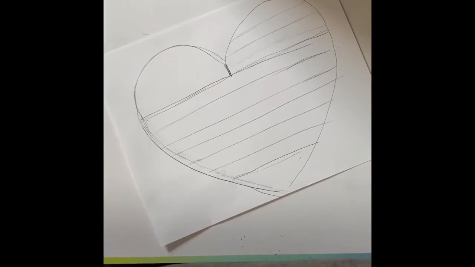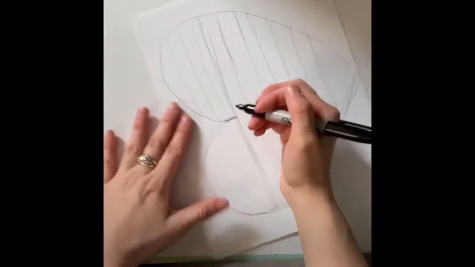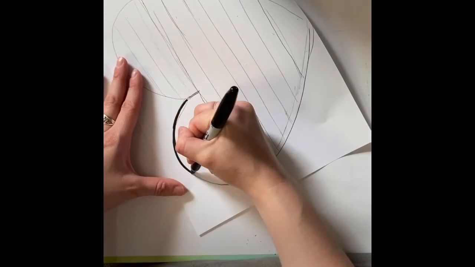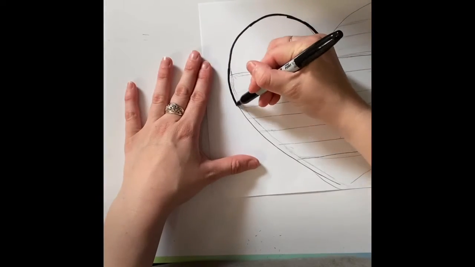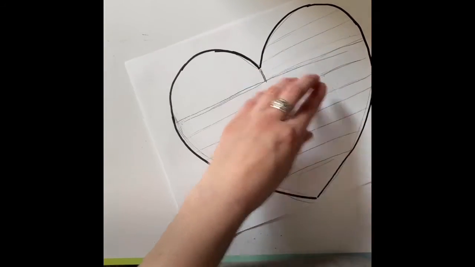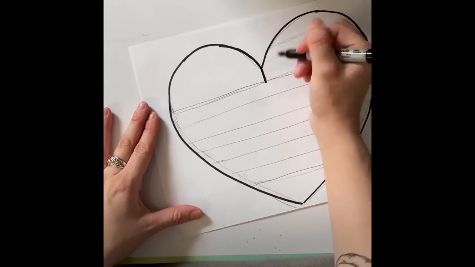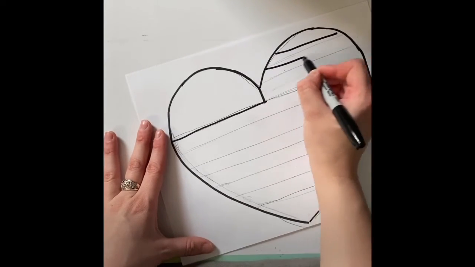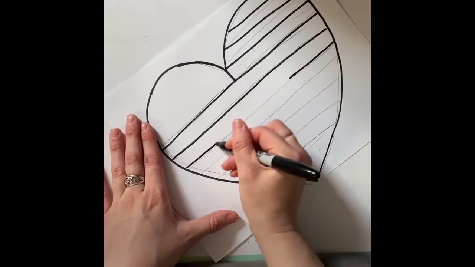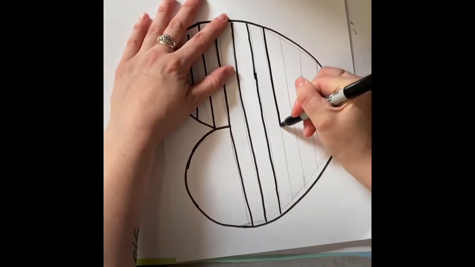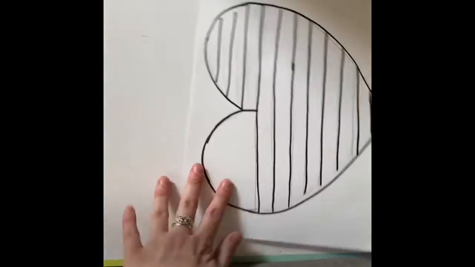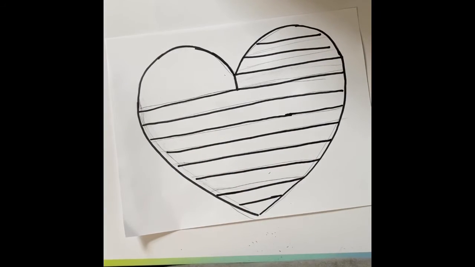So once I'm done with that, I'm going to take my marker and I'm going to go over my pencil edges. So let's see, I'm going to go over the heart, outside of the heart first. So far, we have our outline for our Stars and Stripes.